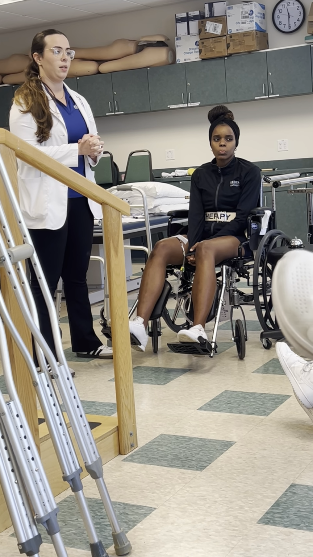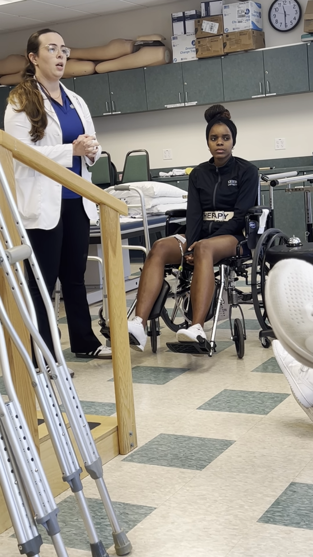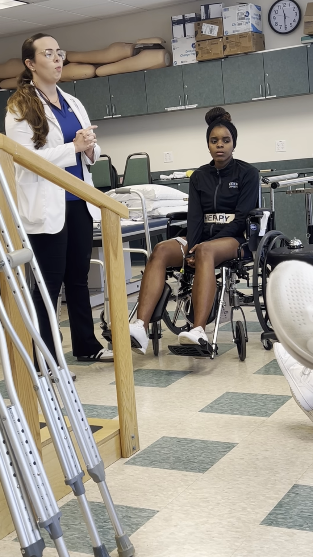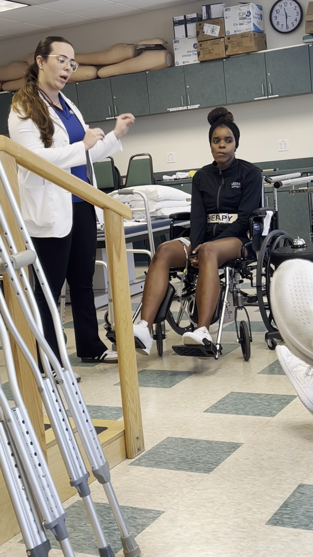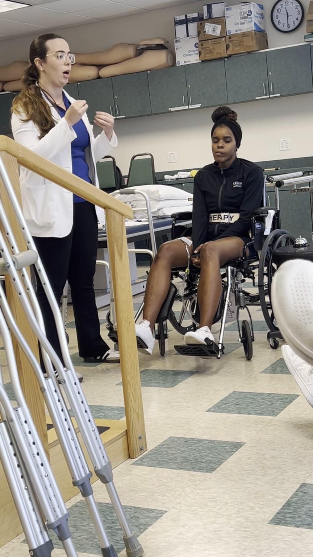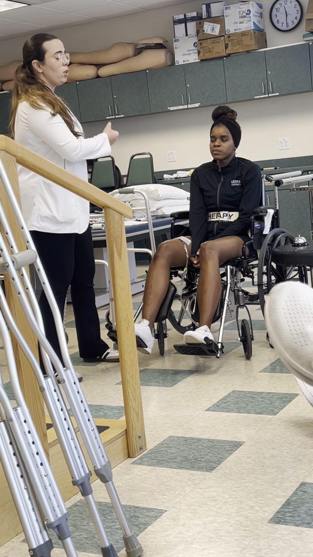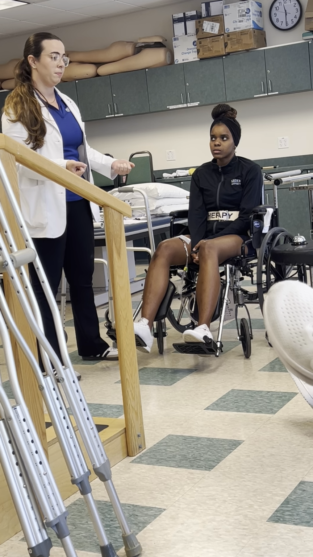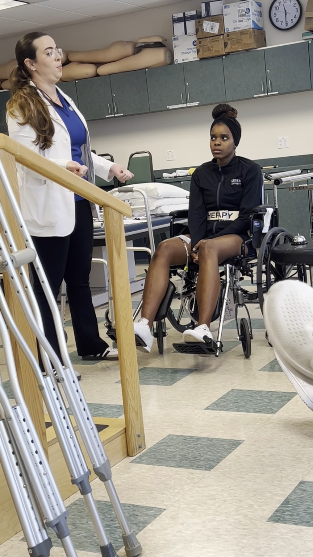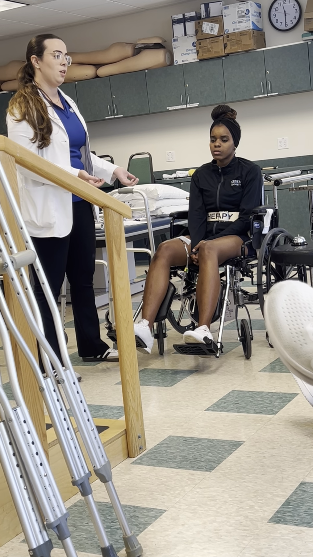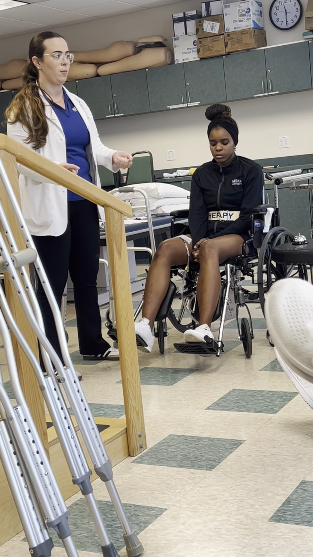When will you treat partial weight bearing as non-weight bearing? At the beginning, when you don't know how much weight the patient can tolerate yet, or how it feels. So when would you treat them as non-weight bearing? When you're transferring them, because you don't know how much weight they can put on their lower extremity. So you need to treat the patient as non-weight bearing.